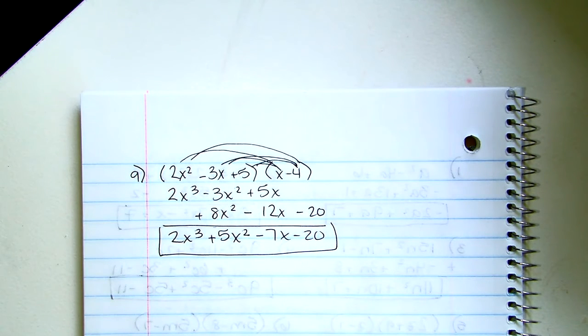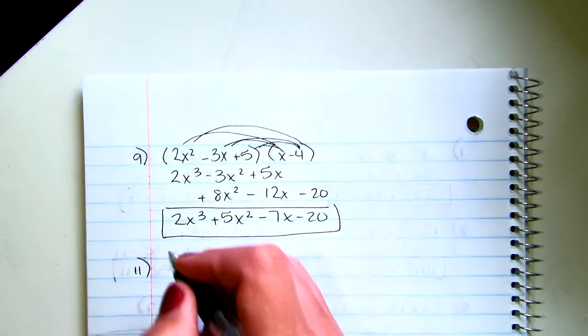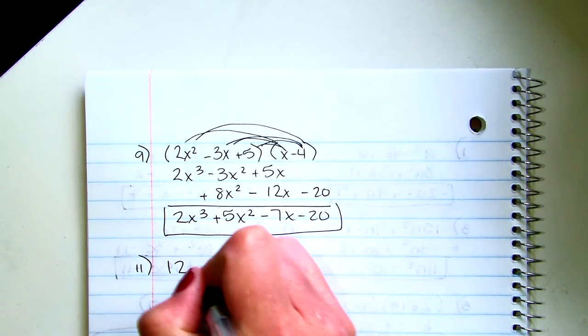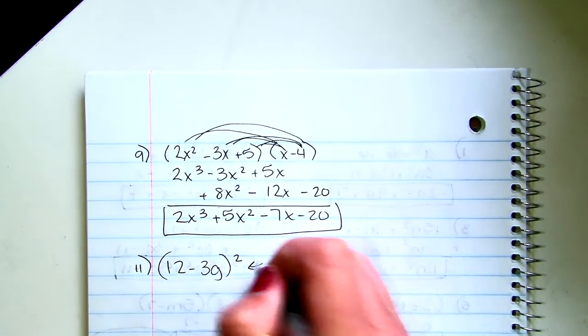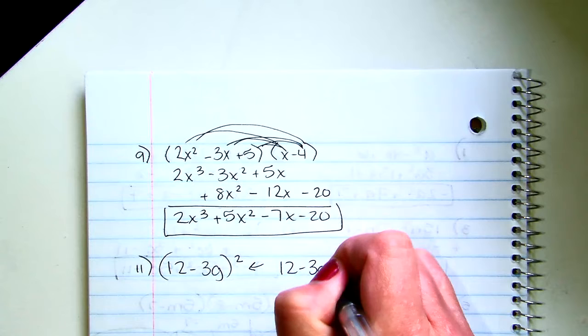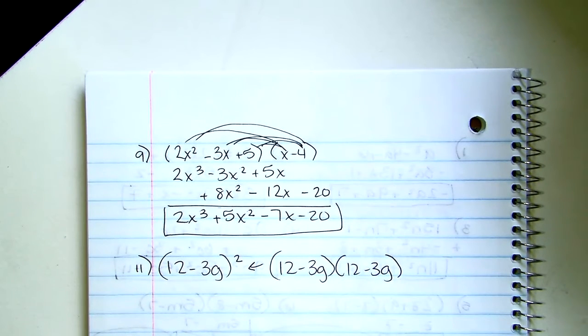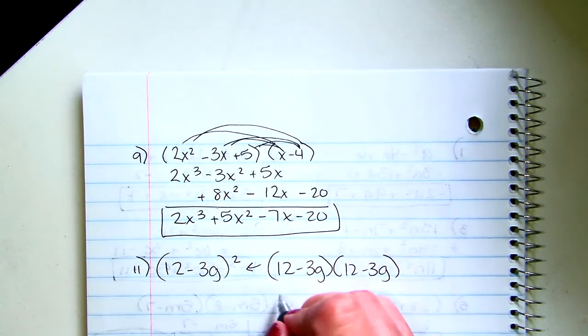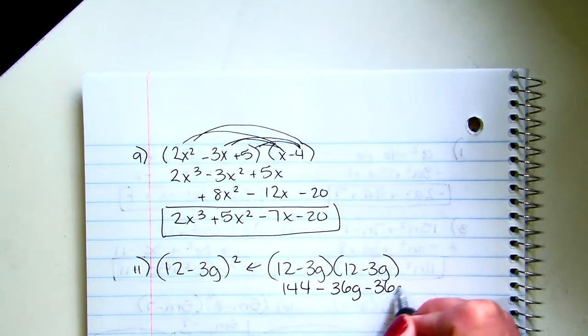Now for numbers 11 and 12, in our problem, it says 12 minus 3g squared. That means that I have two sets of 12 minus 3g. So, multiplying this, I'd get 144 minus 36g minus 36g plus 9g squared.